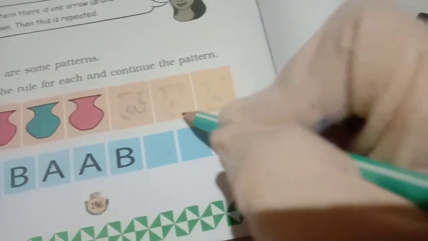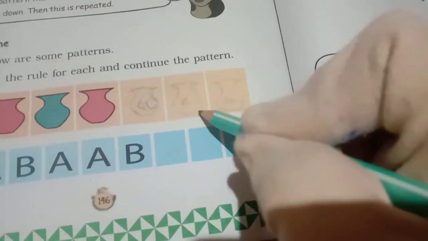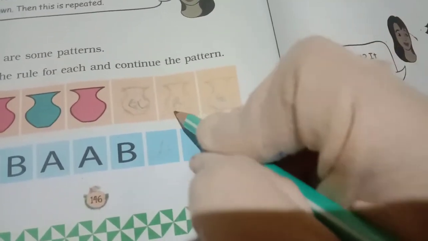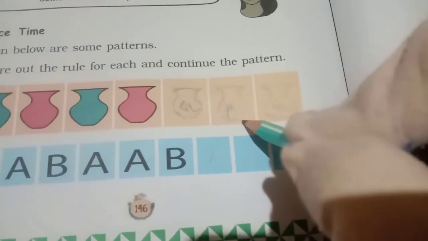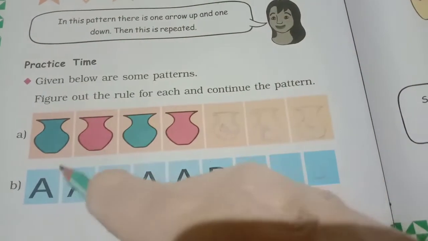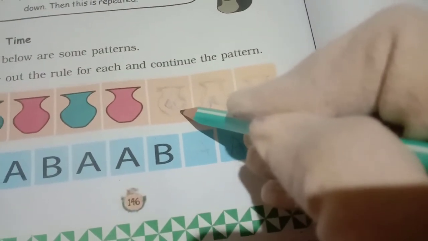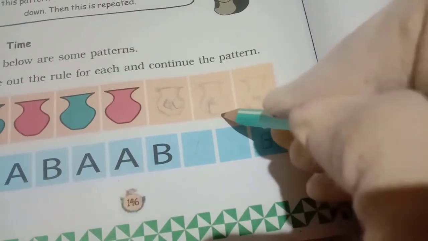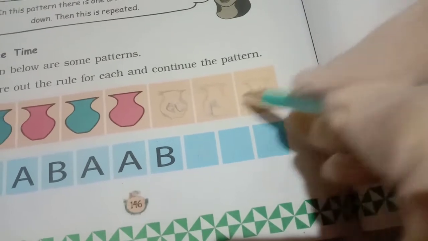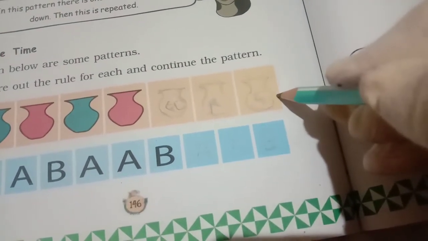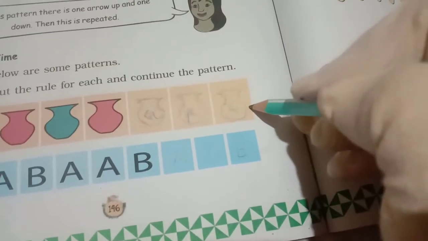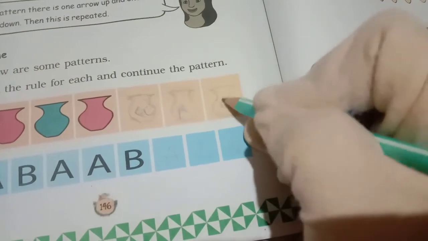Now next pot, again that has a pot. The next pot we fill up with color red. Next is the pot. All are the same pot, but one is green, one is red. So this pot we fill up green color, and then next we fill up red color, and again we fill up green color. Okay.